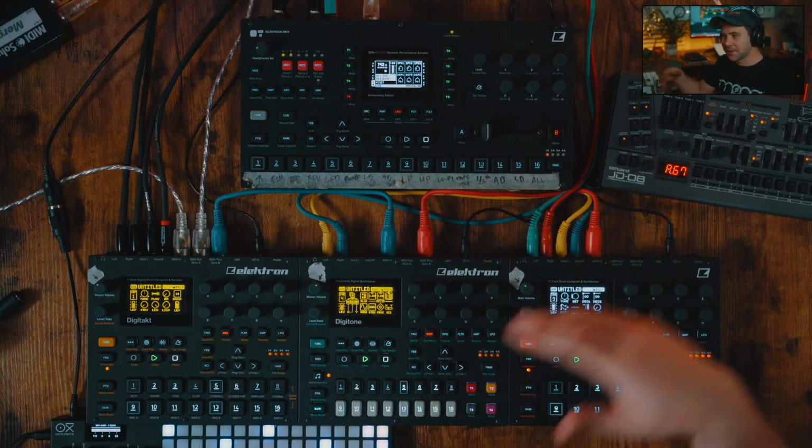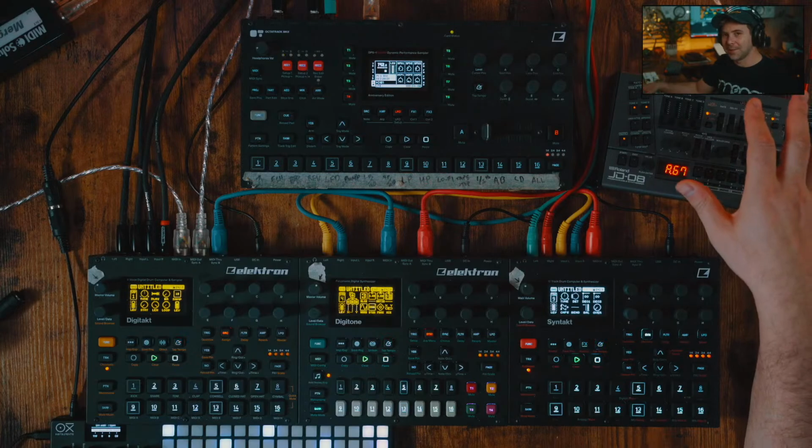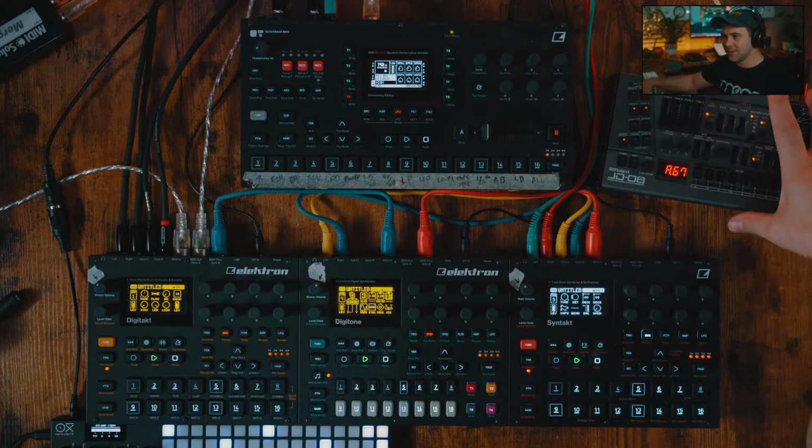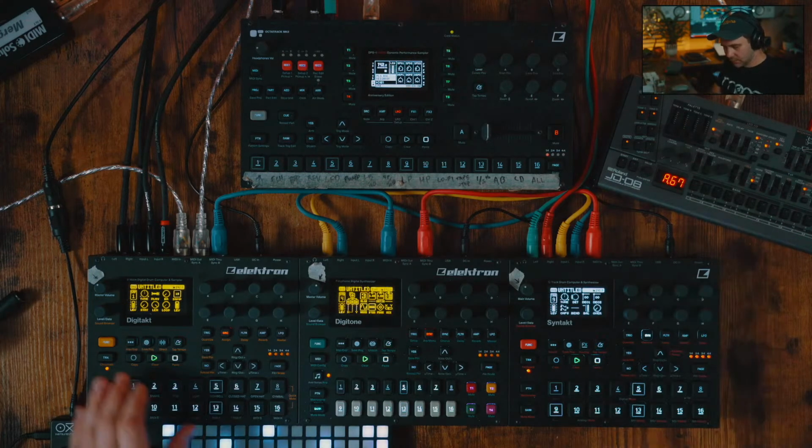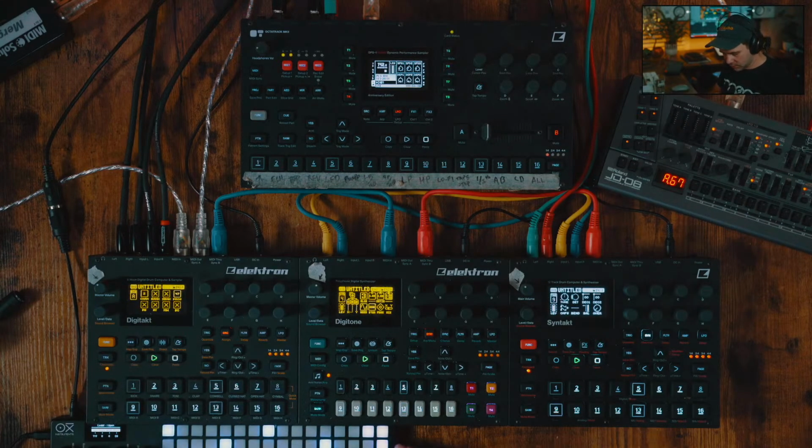So I can just get lost finding different pad sounds on the JD-08 because it just is a pad beast. Like, like what? This is why the Oxi One is cool, because it does have this smart harmony.